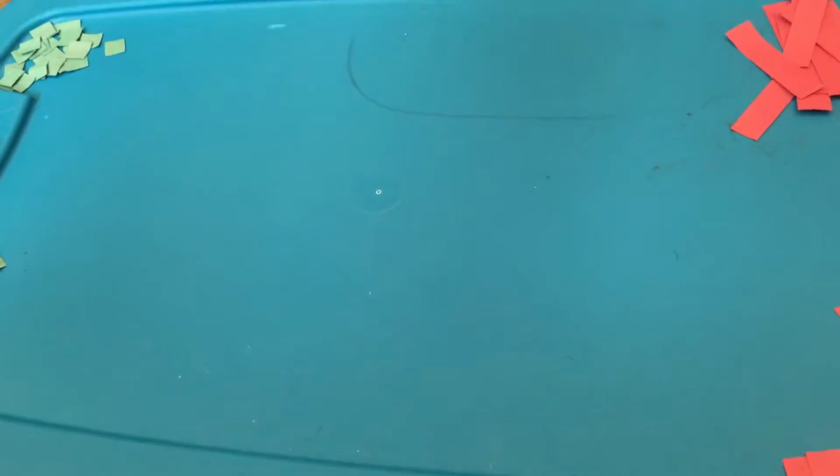All right, guys, today we're going to talk about two things. The first one's going to be multiplication of a binomial using the FOIL method, and the second one's going to be factoring of a quadratic equation. In both of these, I'm going to be using algebra tiles.